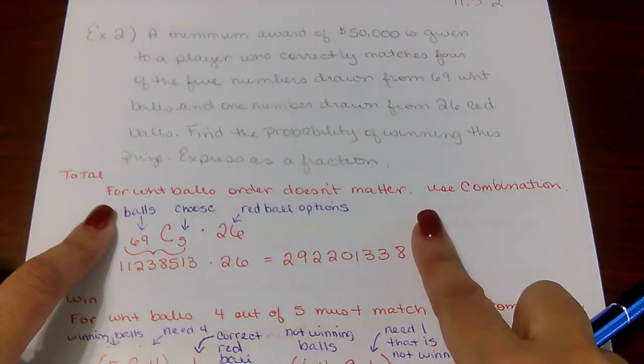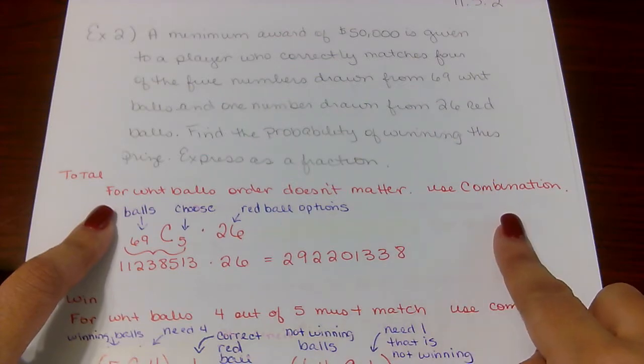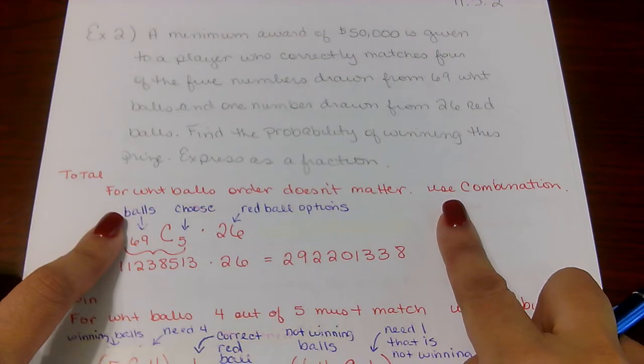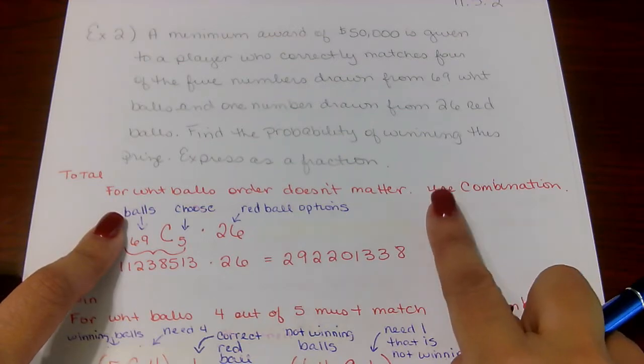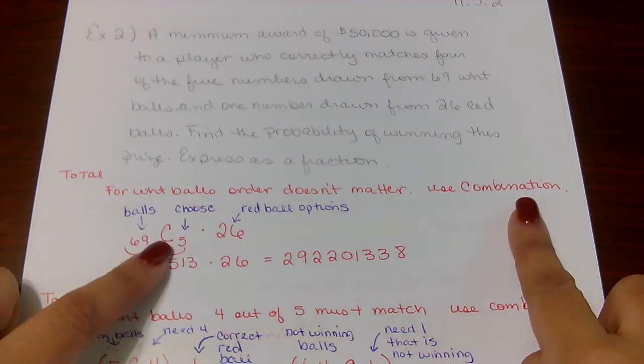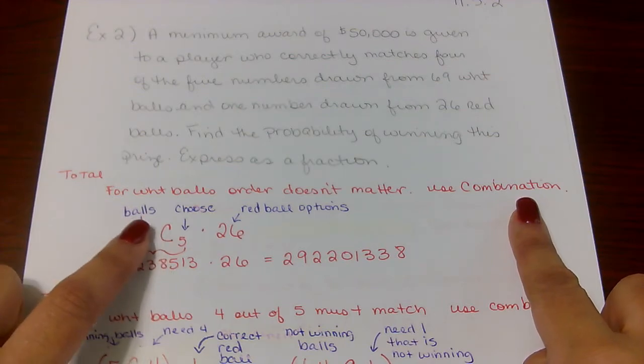The order actually doesn't matter because remember, when you're doing the lottery, as long as you have the numbers that are picked, it doesn't matter the order you pick them in. So we use combination. So I put the combination here. Well, how many balls do we have to choose from? That's going to be our n.